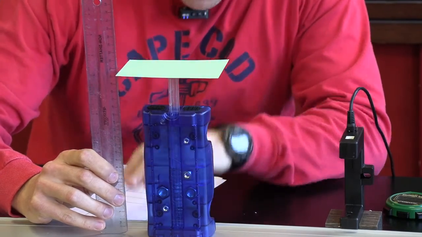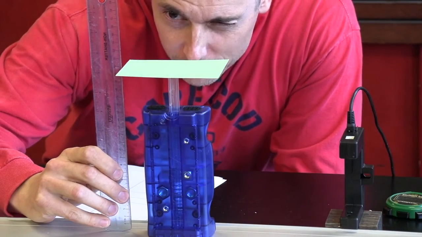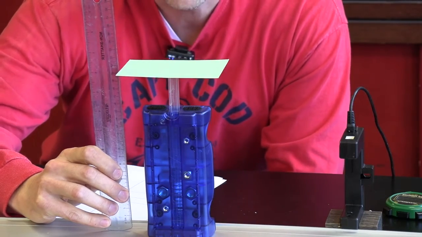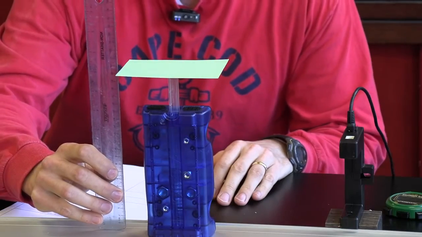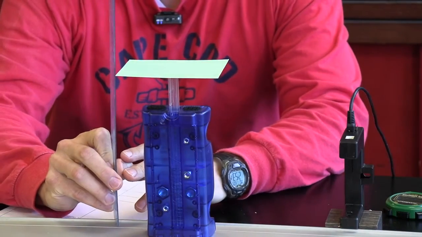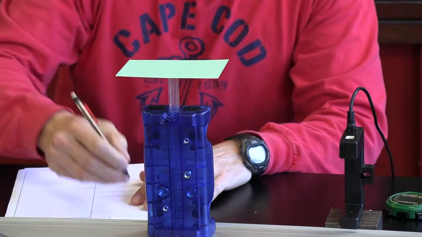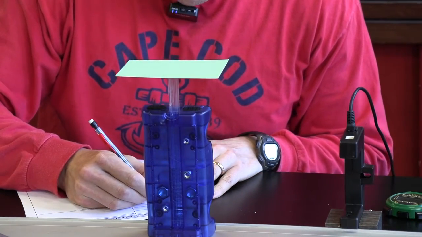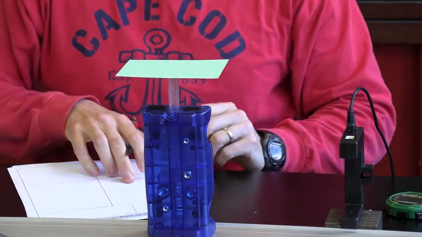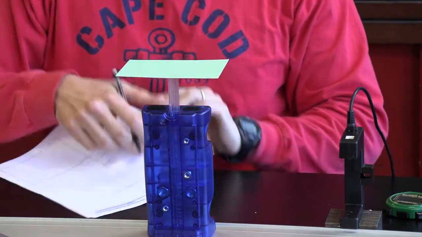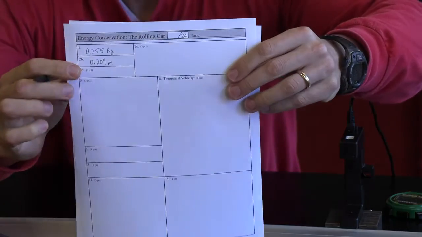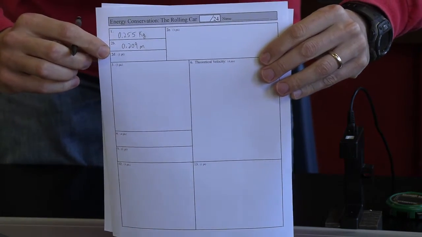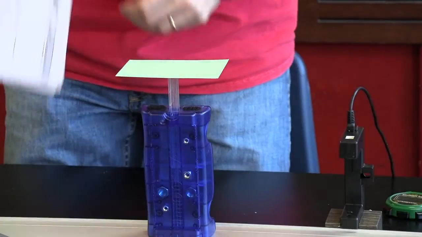So for me, I get about 20.90 centimeters above the tabletop. So that's what I get measuring that index card. And so I'm going to convert that to meters and put it in my data table. 0.209 is 20.9 converted. So that went right here in the data table. Again, you're going to look in the Google Stream for your own data.